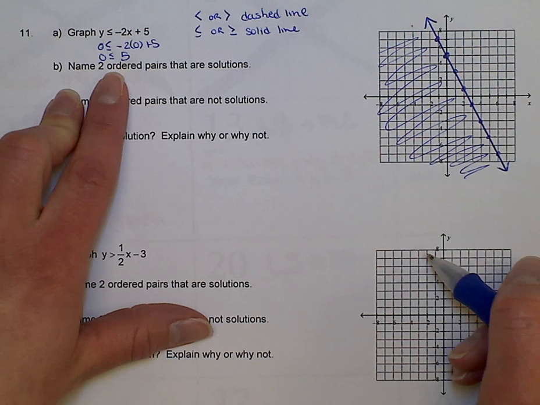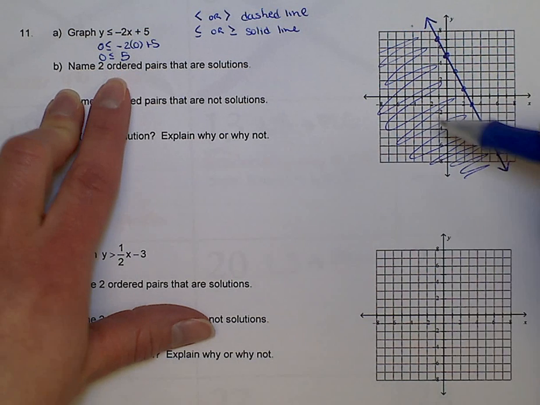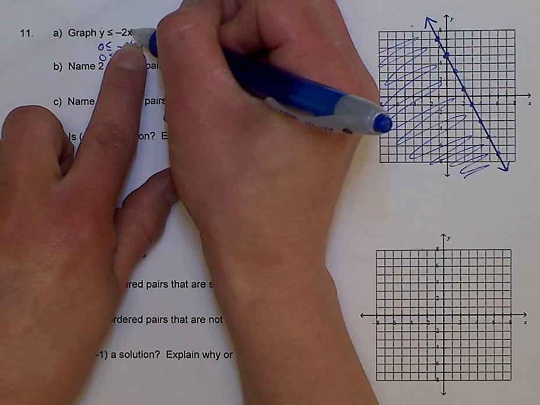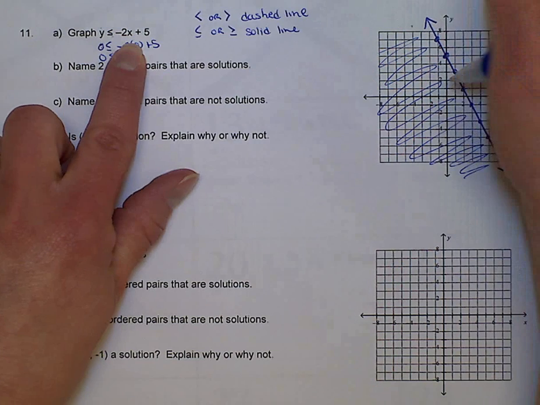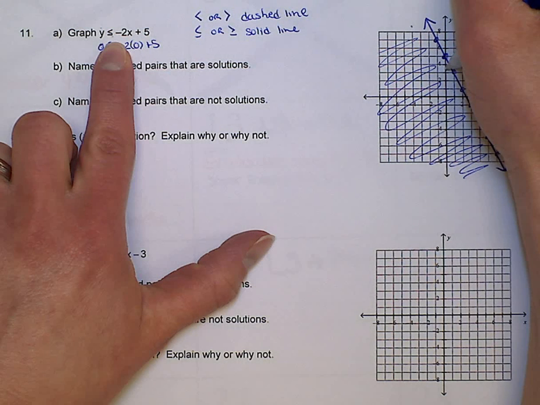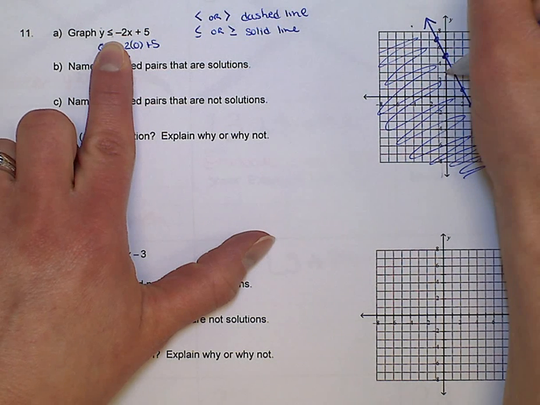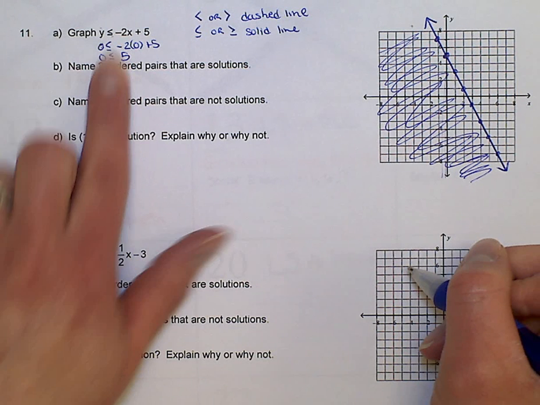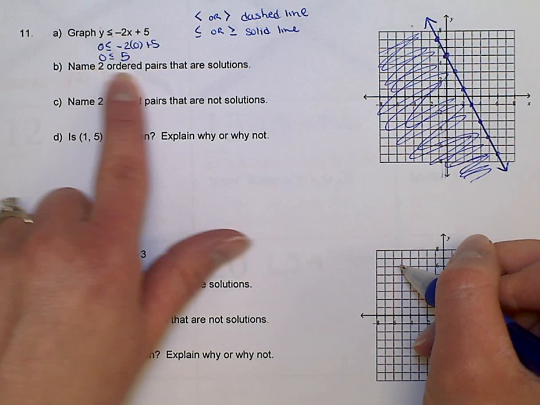Without using a test point, what we could do is look at that y is less than or equal to. So we're going to shade where the y's decrease, where the y's get less, which is on this side of the line.